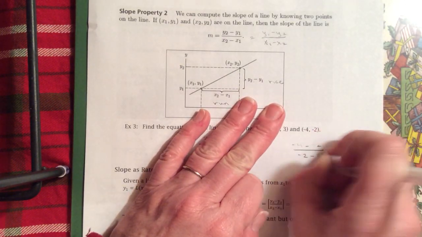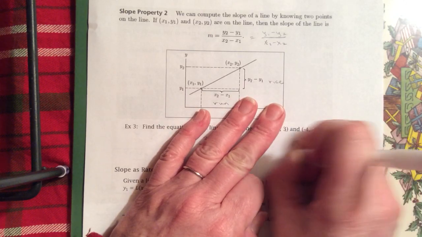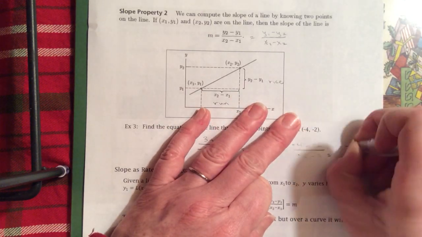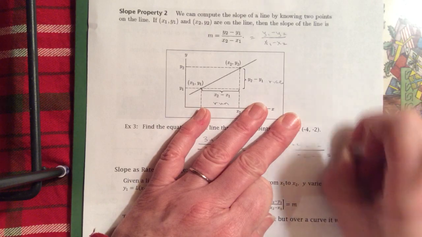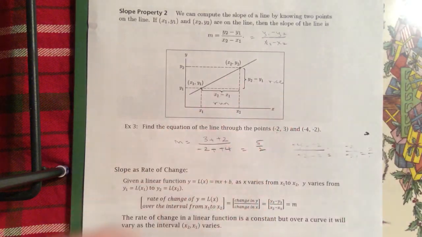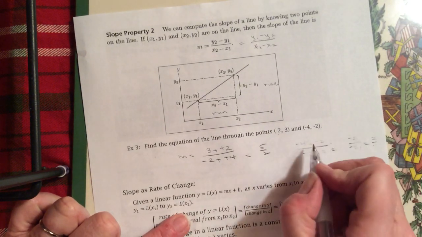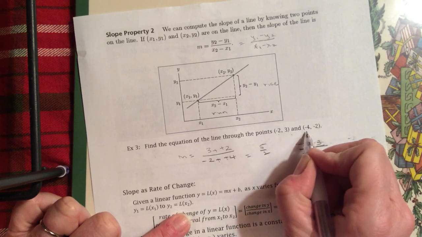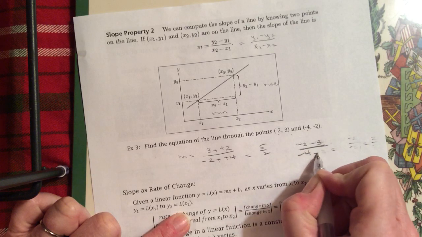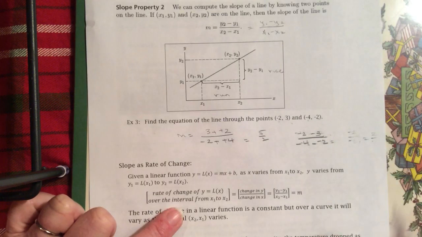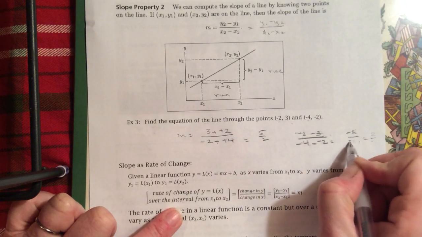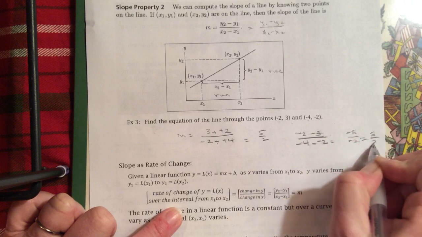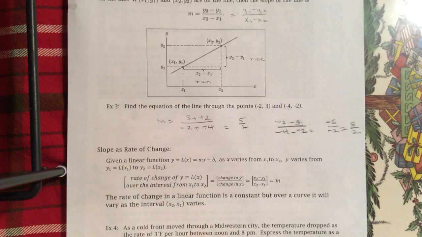Let's try that again. If you did it in the other order, but you kept y on top, which is the goal, you would have -2 minus 3 and -4 minus -2. You'd end up with -5 over -2, which is also 5/2. So it doesn't matter which order, you're going to end up with the same answer in the end.